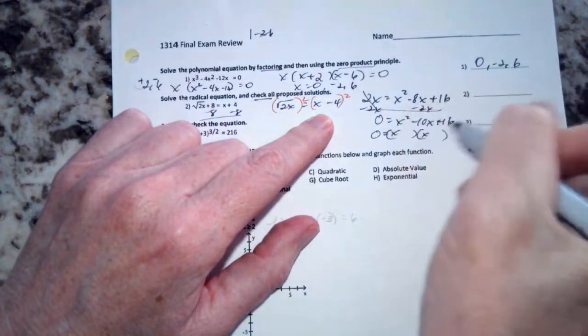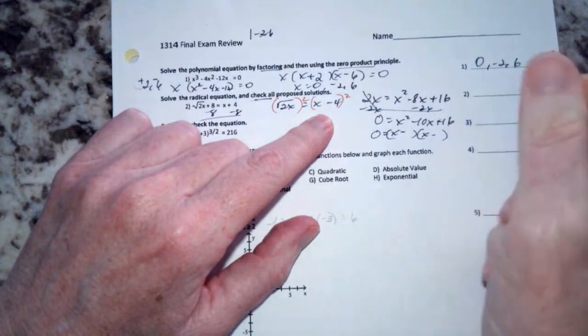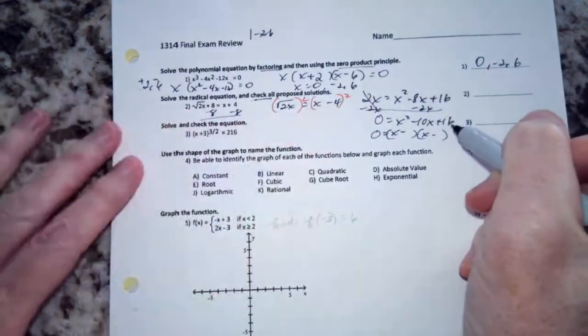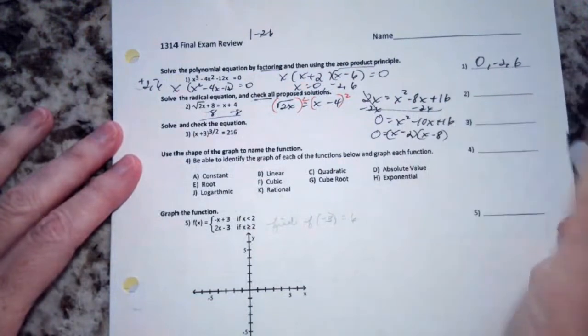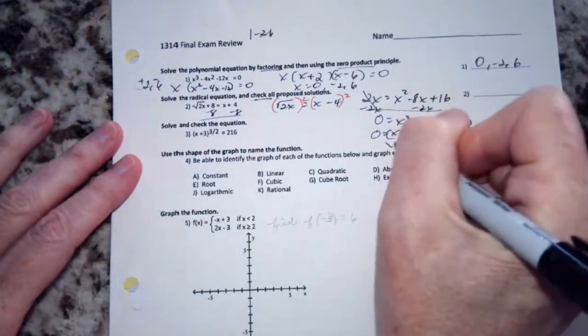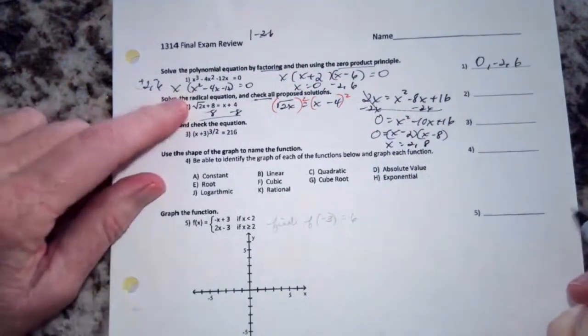Factoring again, x and x. The signs need to be the same, and they need to be negatives. What two numbers multiply to give you 16 that add together to give you 10? That's 2 and 8. So we end up with x equals 2 and x equals 8. You have to check those answers.